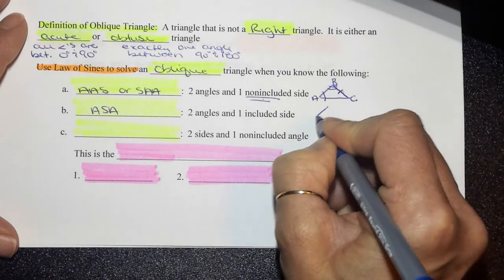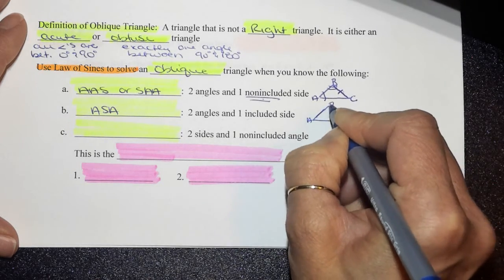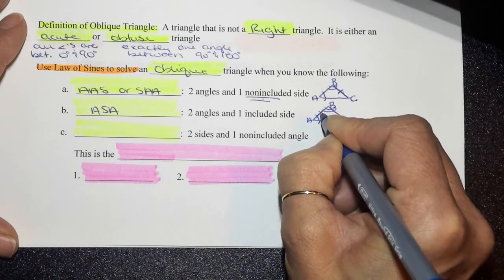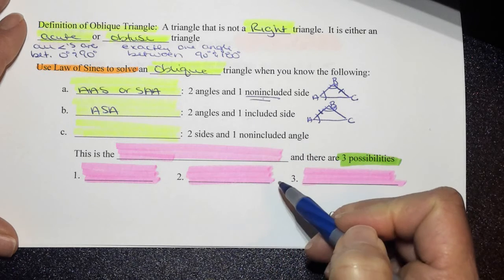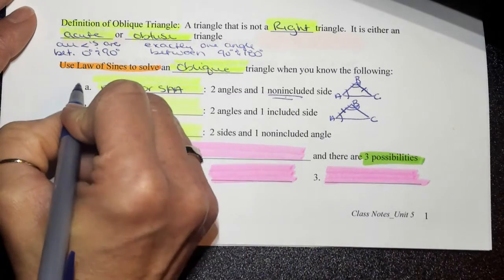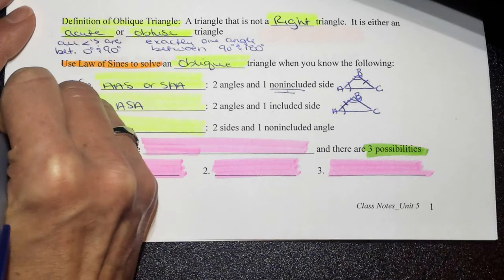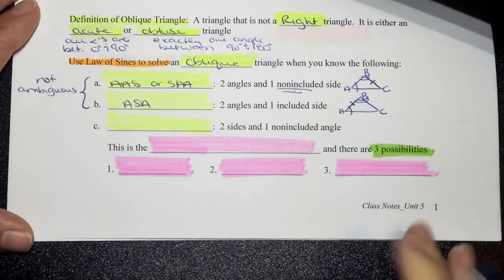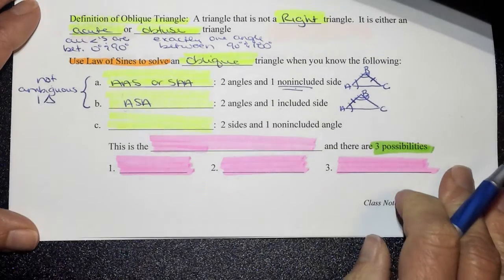All right, so then again, we have our triangle here. Okay, A, B, C. We have angle A, we have angle B, and then we would have this, because it's included, it's between the two, which would be side C. Okay, so we have what's called an ambiguous case, and these two right here are not ambiguous. Not ambiguous, which means there is only one triangle scenario that would occur here.